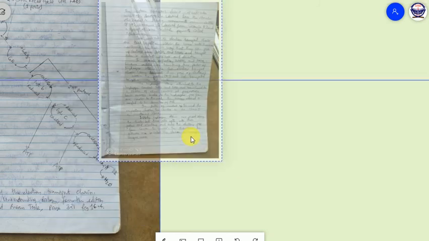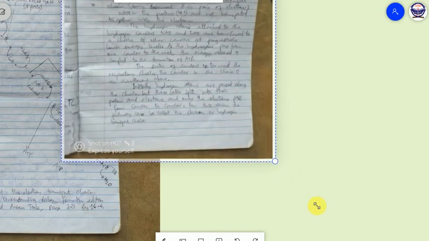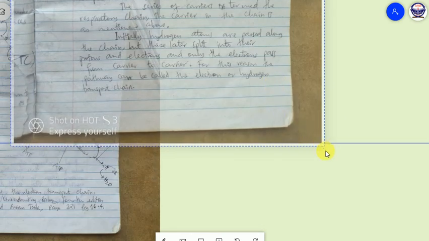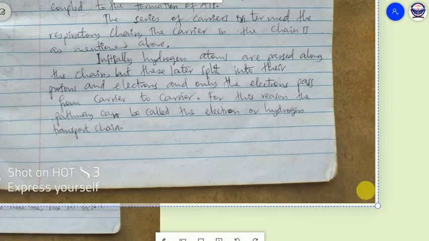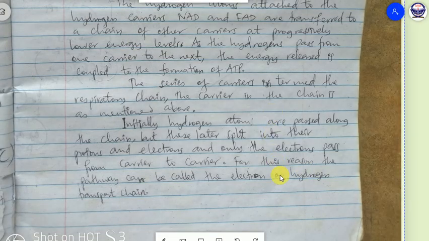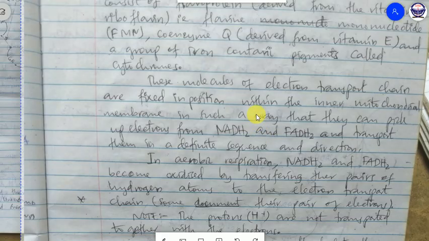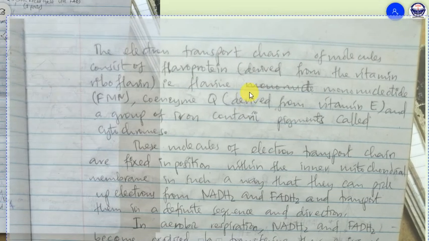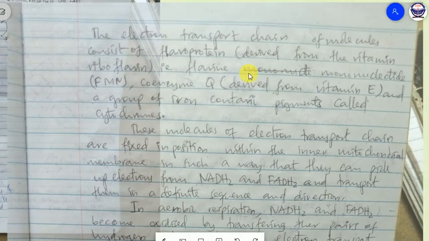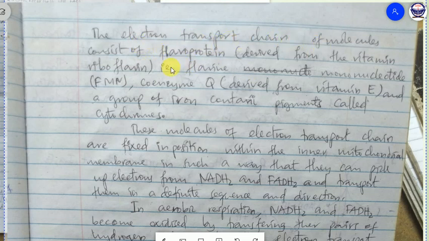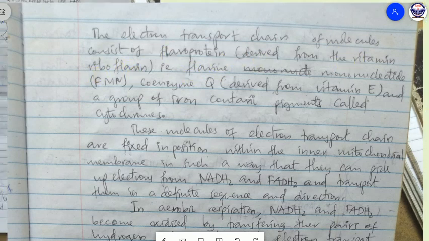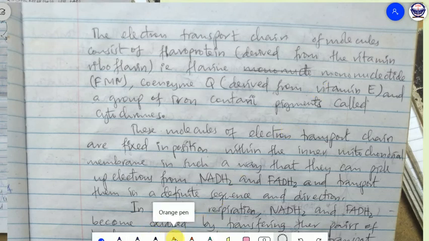Now, this is our next page, which continues to explain the electron transport chain. These are a few concepts which you must understand in the electron transport chain. We are saying that the electron transport chain consists of flavoprotein derived from vitamin riboflavin. You must understand this electron transport chain contains compounds of different nature.